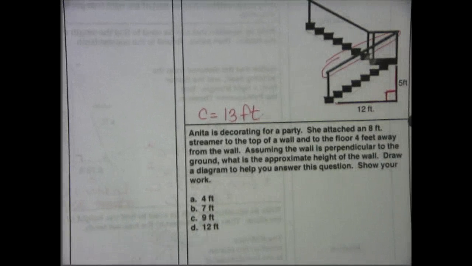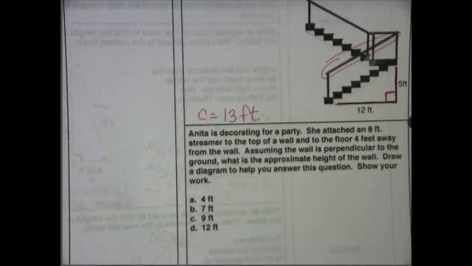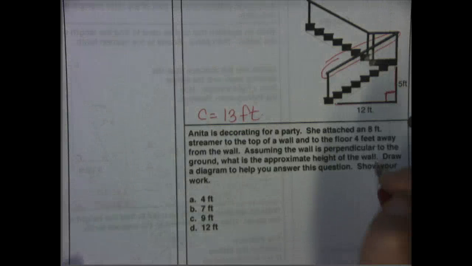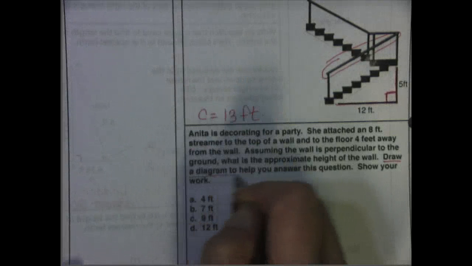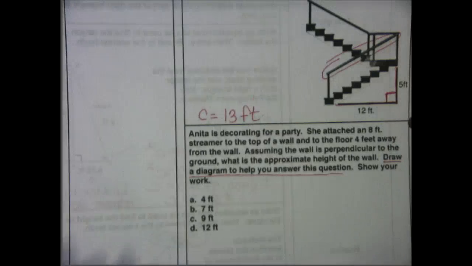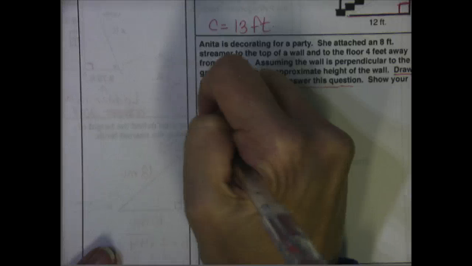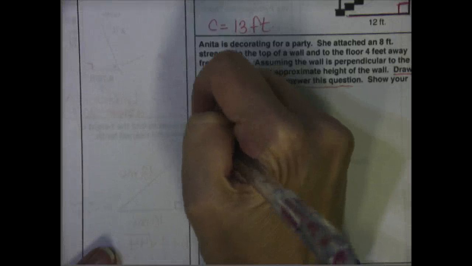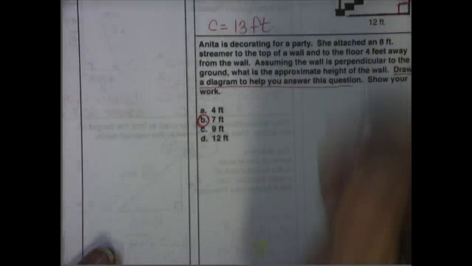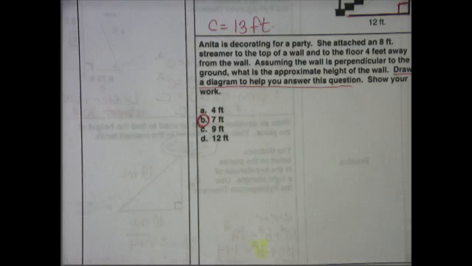It says Anita is decorating for a party. She attached an 8-foot streamer to the top of a wall and to the floor 4 feet away from the wall. Assuming the wall is perpendicular to the ground, what is the approximate height of the wall? Draw a diagram to help you answer this question and then show your work. So this is the part I'm going to be looking for tomorrow, but the answer is going to be B, 7 feet. So make sure that you show your work, draw your diagram, and we'll take a look at it in class tomorrow.